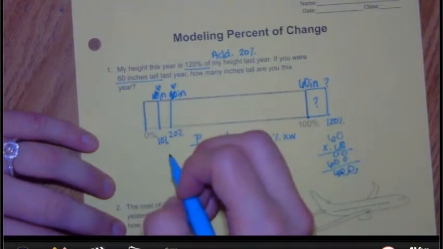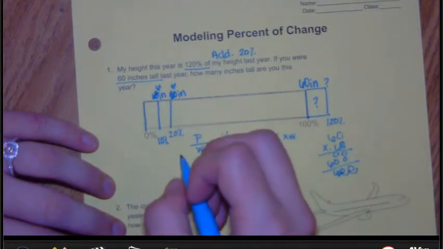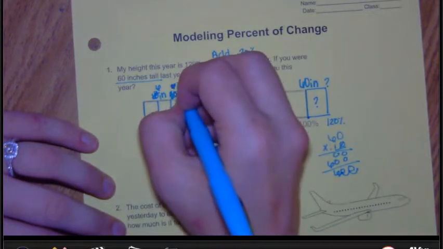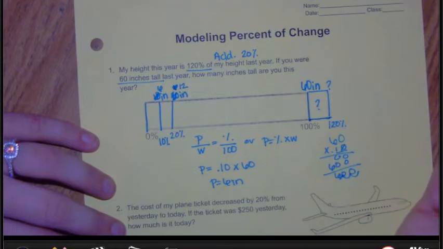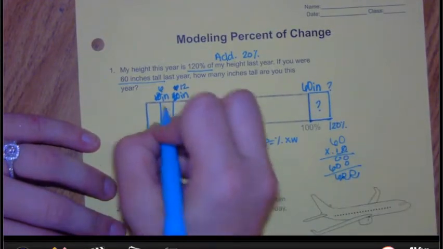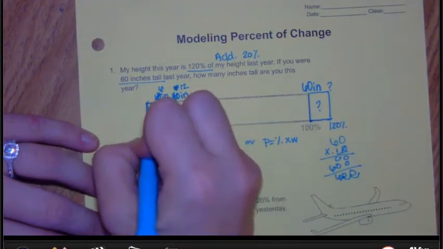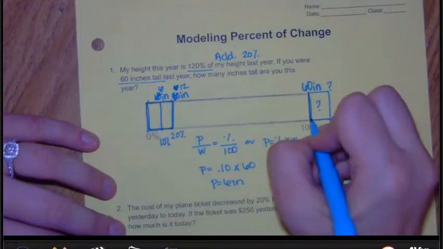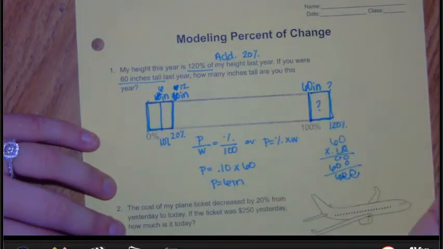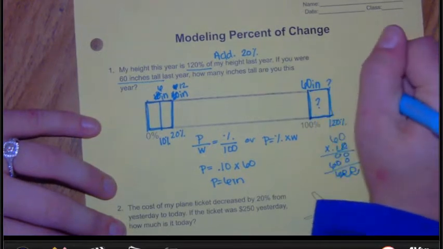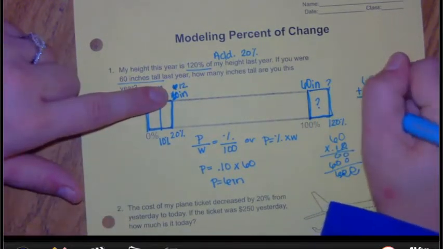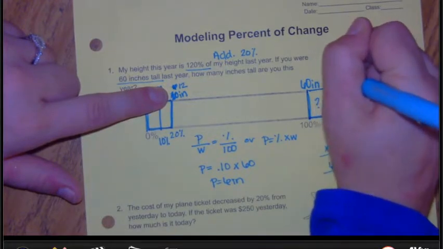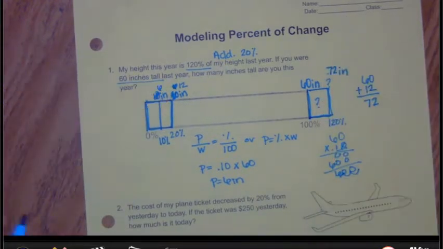So 6 for 10%. Then another 6 for 20%, which is going to get me to 12 inches total. Well, to go from 100 to 120, that's 20%. And that is the same thing. These two things are equal to one another. This 20% on the inside and this 20% on the outside. So I'm going to have 60 inches plus an additional 12 inches to get me to 72 inches. That's how tall you are now.